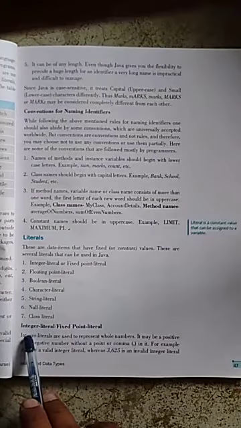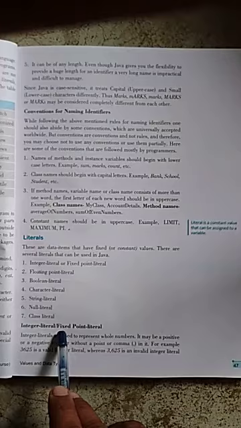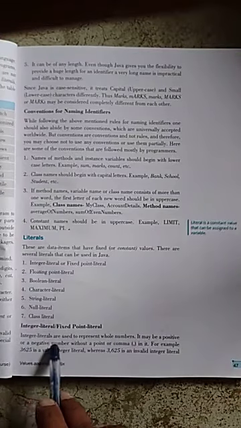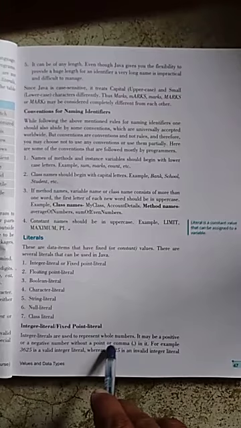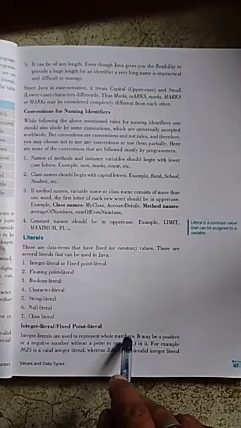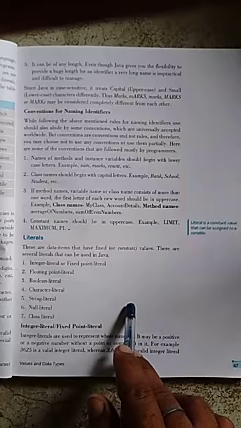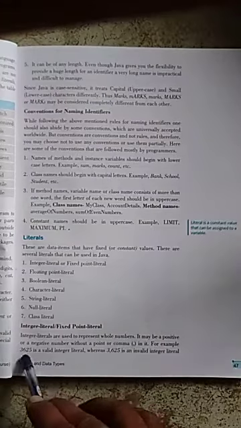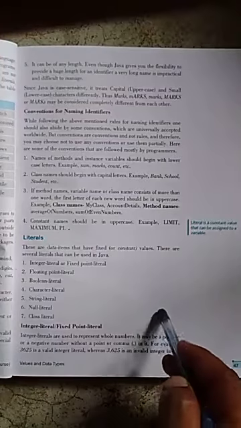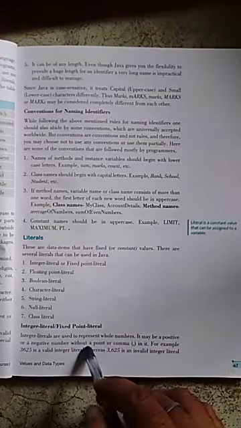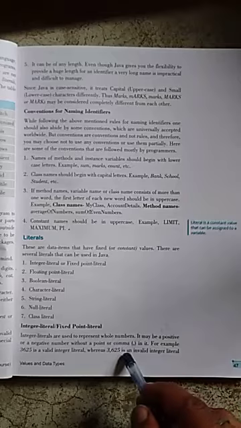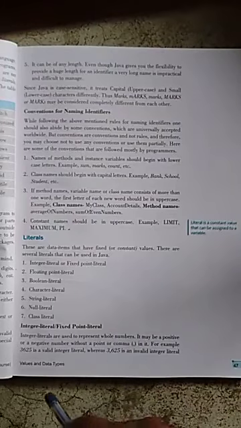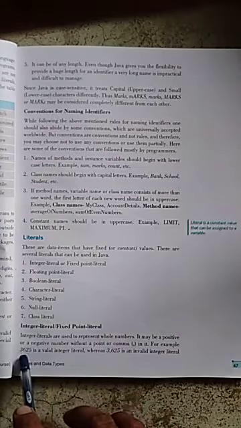The first is integer literals, fixed point literals. What are integer literals? Integer literals are used to represent whole numbers, meaning 0, 1, 2. This is known as a whole number. It may be positive or negative, without a point or comma. There will be no point or comma in it. For example, as given here.